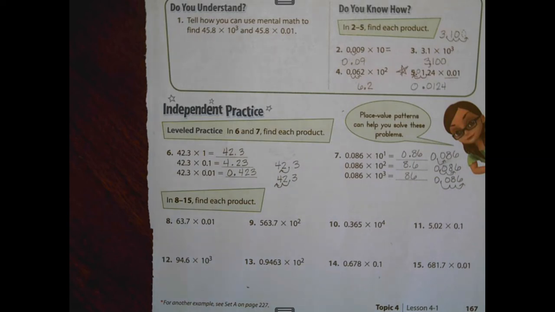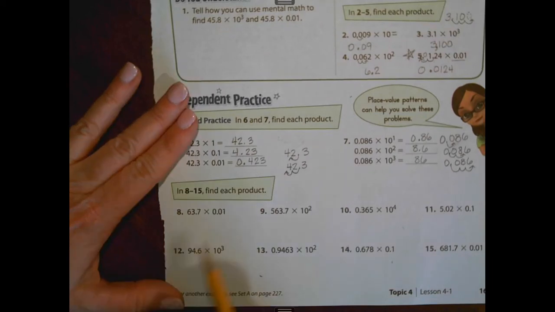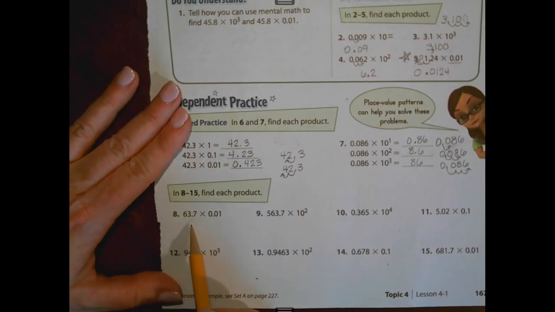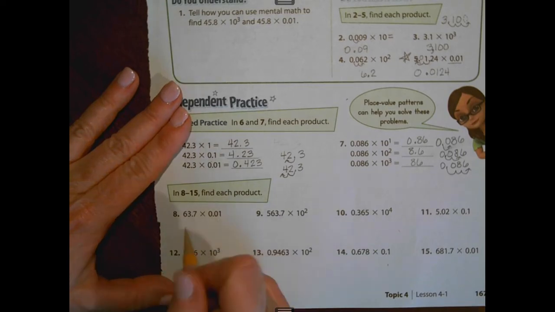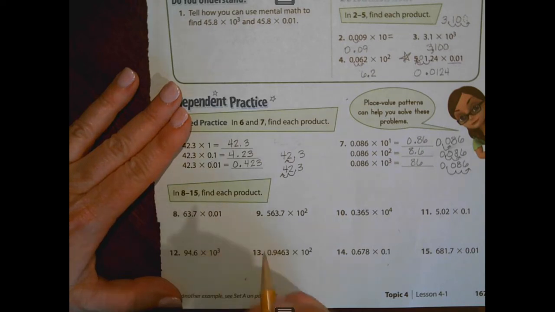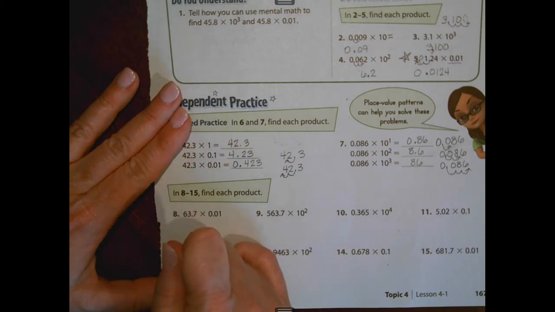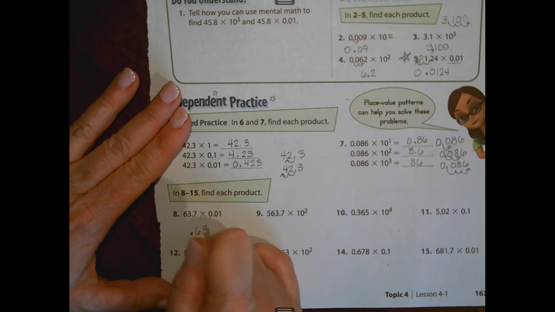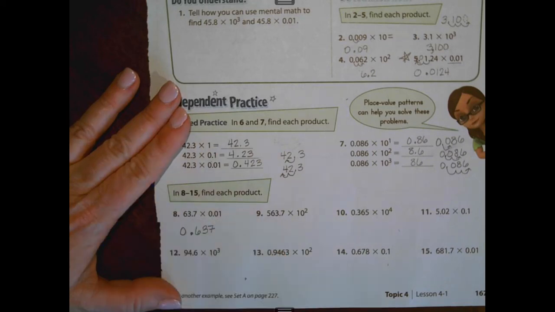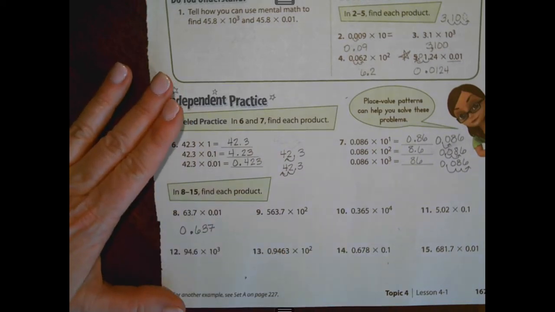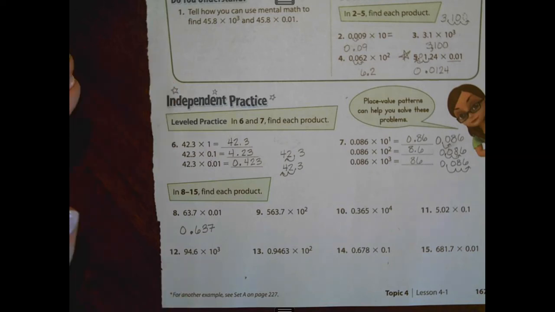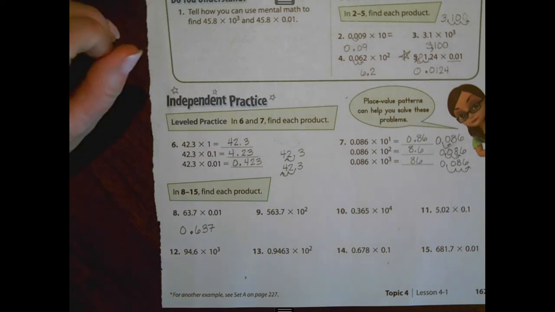All right, number 8. If you're multiplying 63 7/10 times 100, hopefully you shift that decimal. We're going to make a smaller number, so you're going to shift it 2 places to the left. When you do that, it's going to put it in front of the 6, so you get 637 thousandths. And that would be 1/100th the value of 63 7/10.